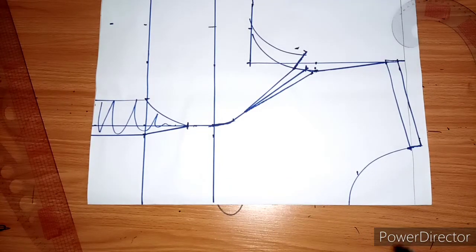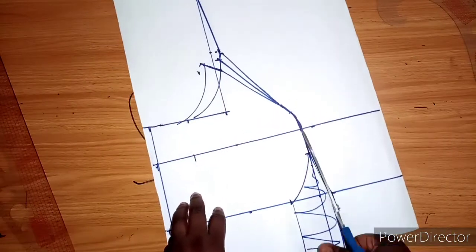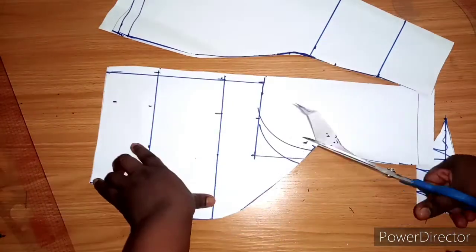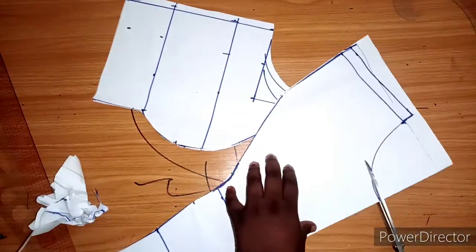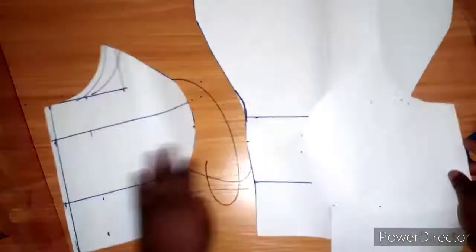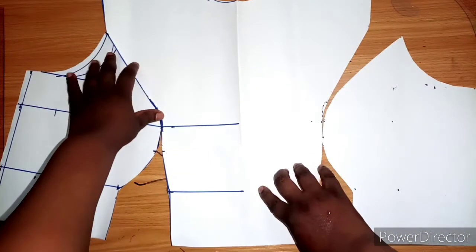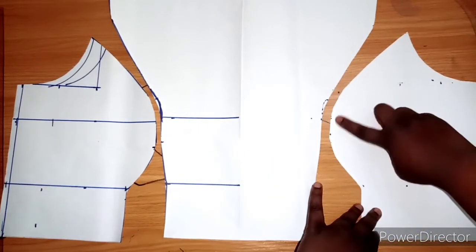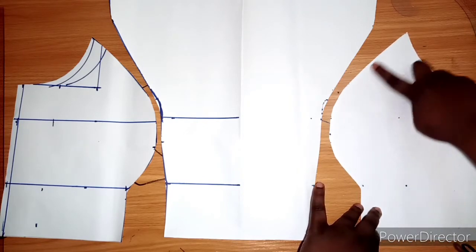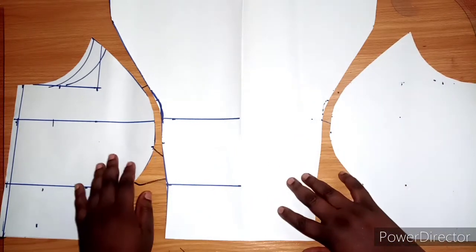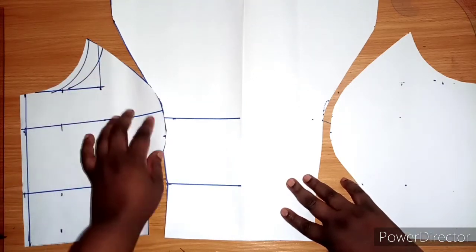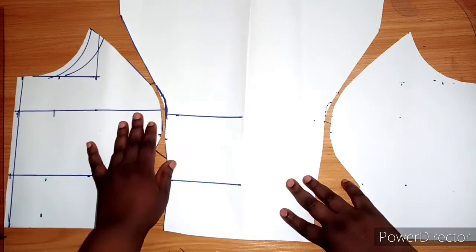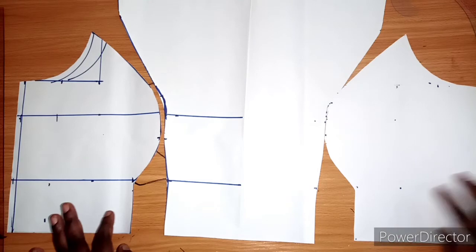So let me cut it out and show you the back. You see the curve? That's why I said don't do anything on that bust point. You see it's round, so when you sew it's always very perfect. And this 1 inch we added will make it possible so there will be no shortage on this side. So let me show you how to draft the back pattern.